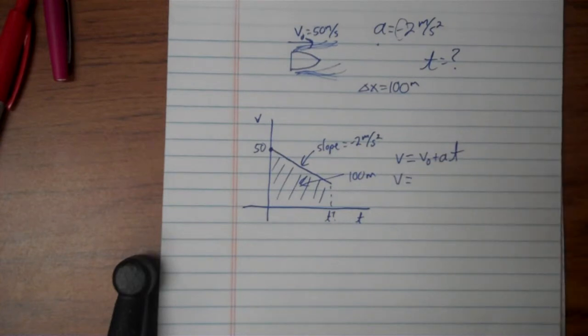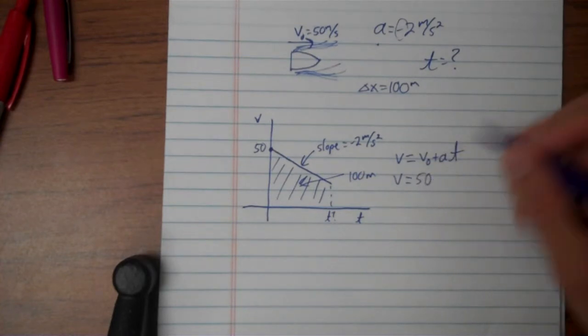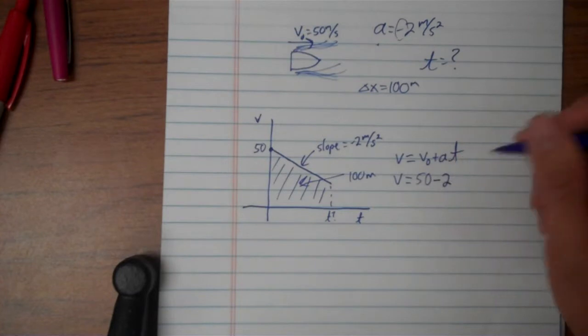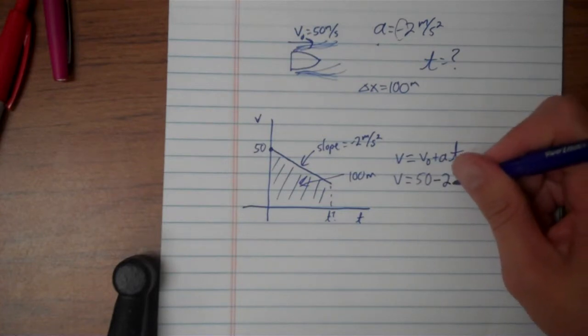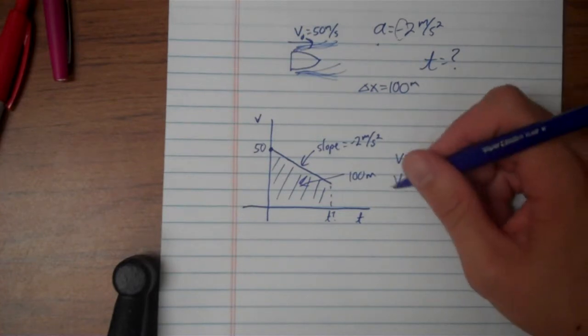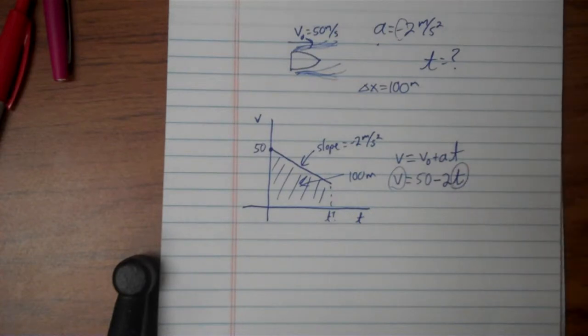Our final velocity, which we don't know, equals our initial velocity, and then our acceleration is -2 meters per second squared, and we don't know how much time. So the problem right now is we don't know the final velocity, and we also don't know the time. This isn't going to help very much. So now, if you haven't yet, it would be a good idea to try drawing a position versus time graph for this situation.